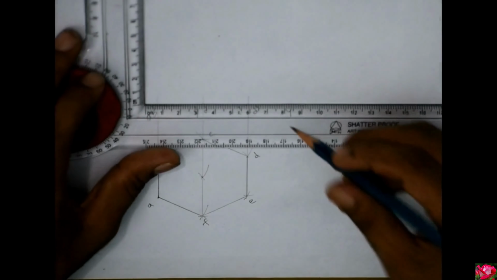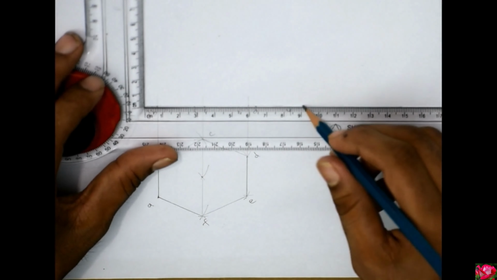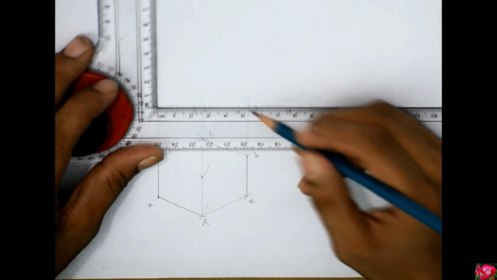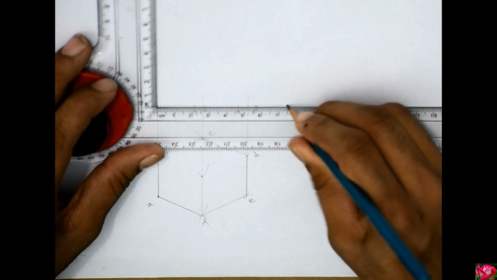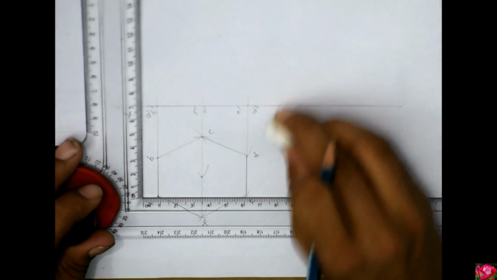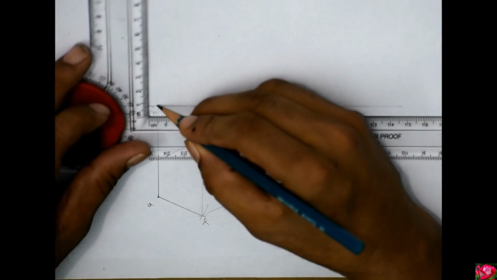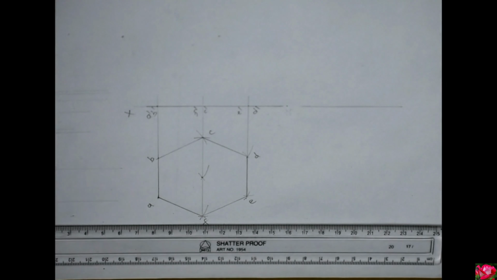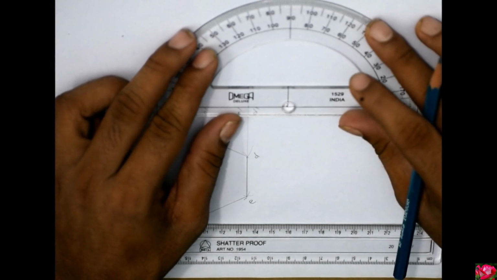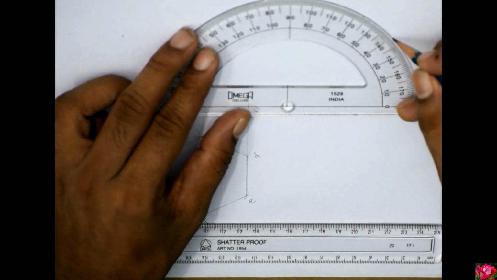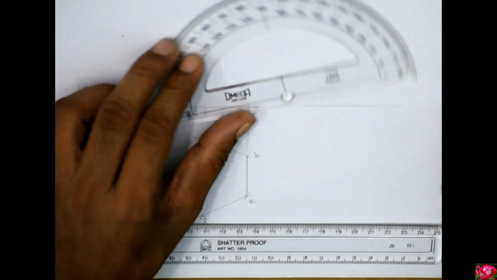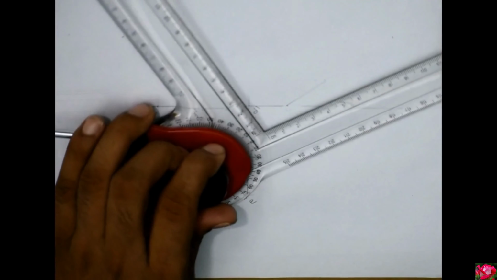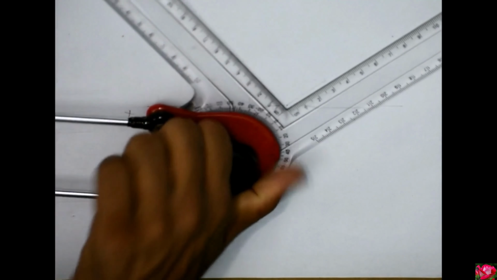Now what I will do is I will tilt this line. I will tilt this line of 52 mm. I am getting this length as 52 mm from here to here, and the angle which is given in the question as 40. So the angle is 40 and this length is 52.